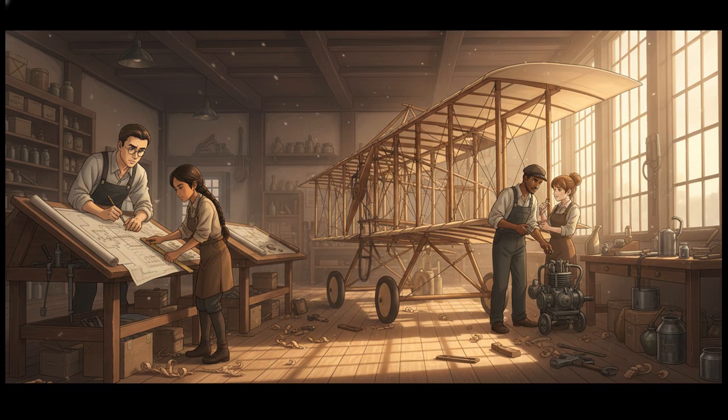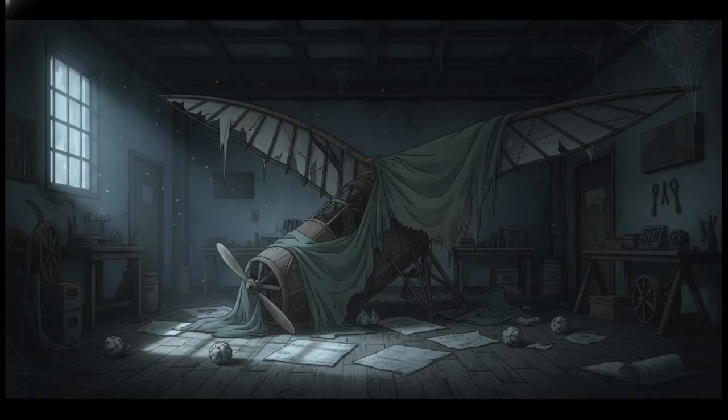You can almost smell the oil and wood in the air, right? Humanity is right there on the absolute brink of conquering the skies for the first time. And then it all comes crashing down, literally. But this wasn't just a simple failure. It was a total collapse of belief. The money dries up, the workshops go quiet, the whole world basically just throws up its hands and decides, yep, human flight is an impossible dream.